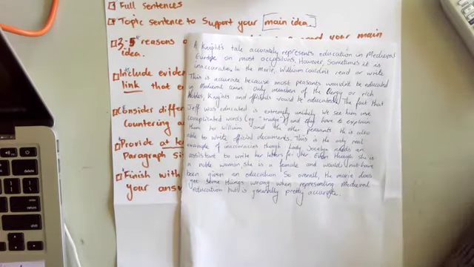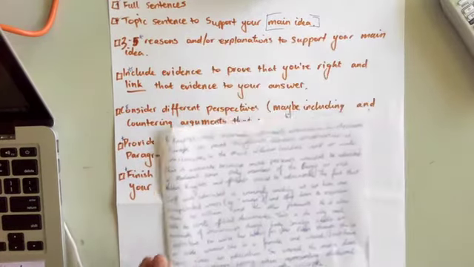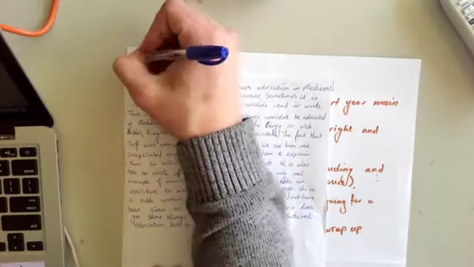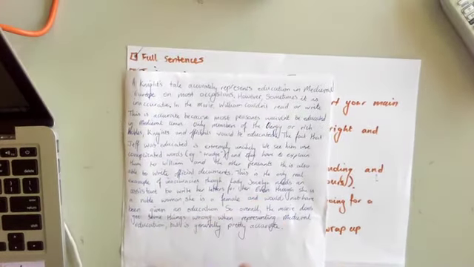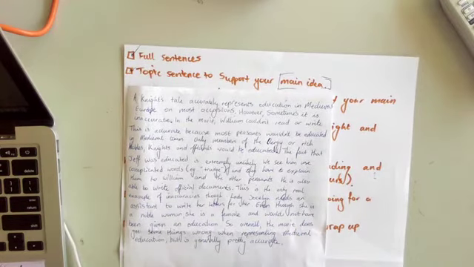Lady Jocelyn needs an assistant to write her letters for her. Even though she is a noblewoman, she is a female and would not have been given an education. So overall, the movie does get some things wrong when representing medieval education, but is generally pretty accurate. So, going through our checklist, have we written in full sentences? Yes, I don't need the question to understand my answer. Have we given a topic sentence to support our main idea?